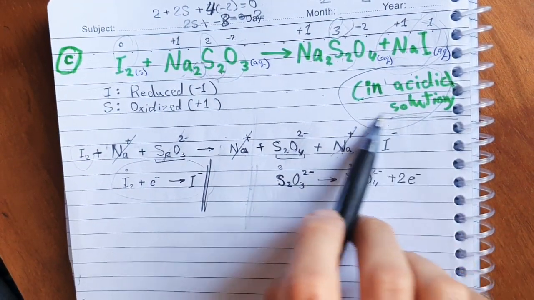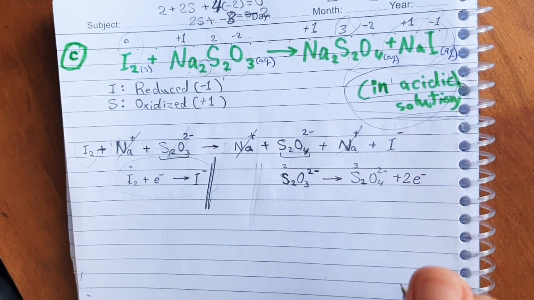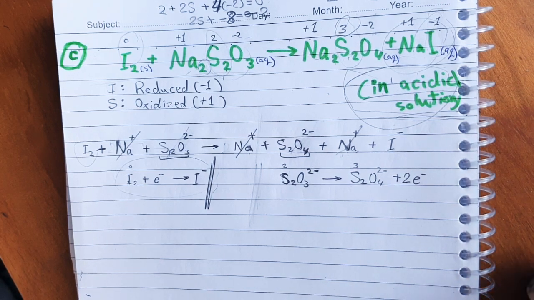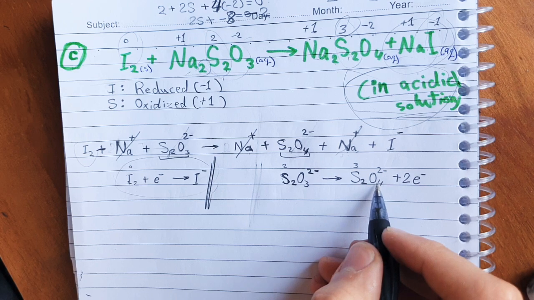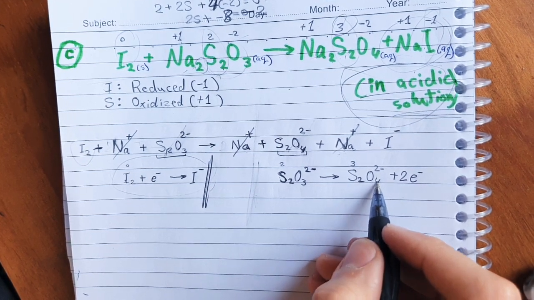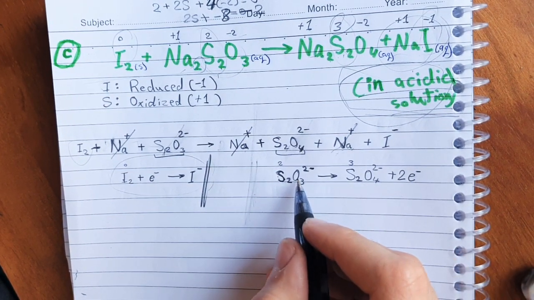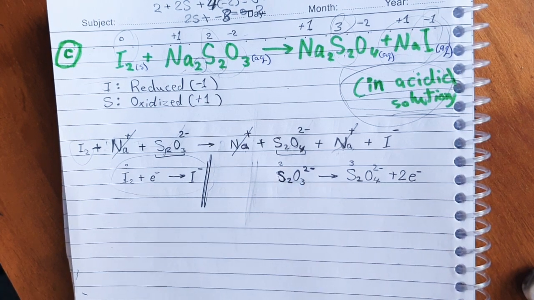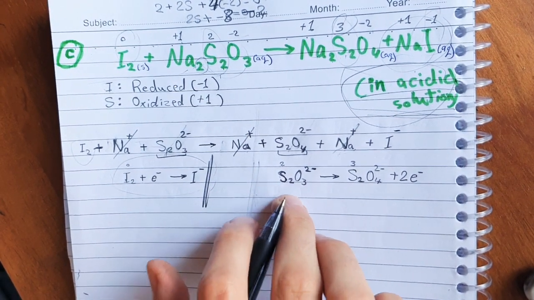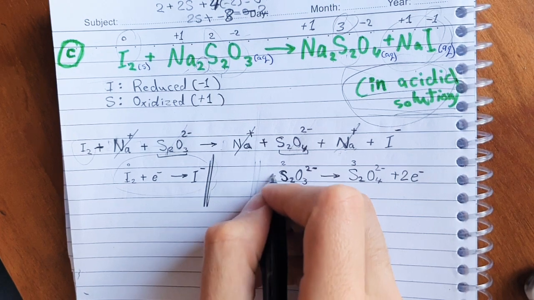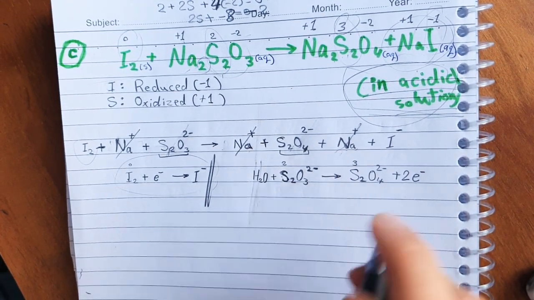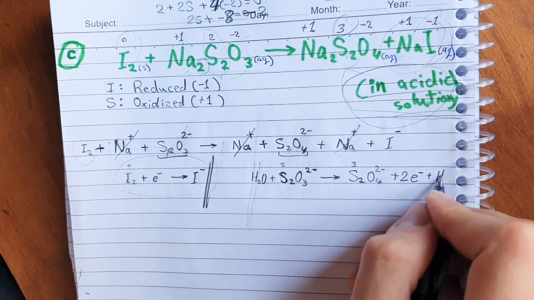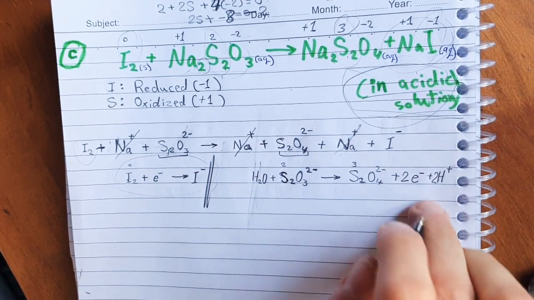So in order to compensate for this, we're going to add H2O and H+. This should be really easy. How many oxygens do we have on the right side? Well, we have 4 oxygens. How many oxygens do we have on the left hand side? We have 3. So we need an extra oxygen on this side. So I'm just going to add plus H2O. Well, we've added hydrogen. Who cares? Plus 2 H+. That's it.